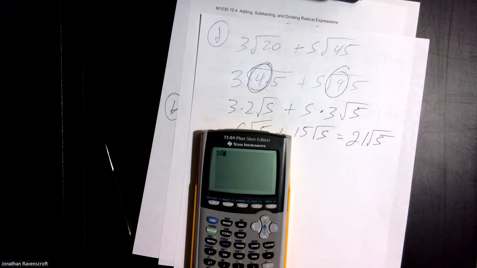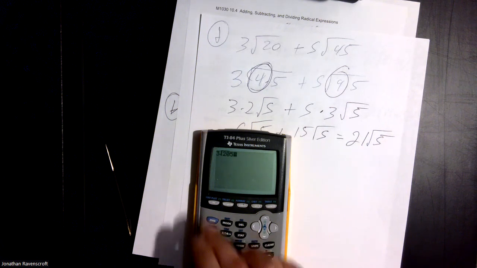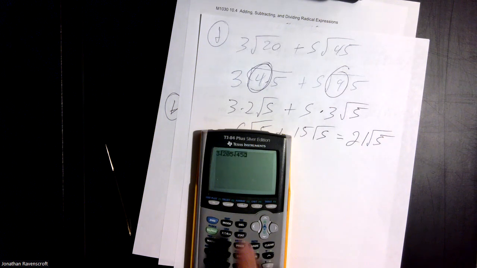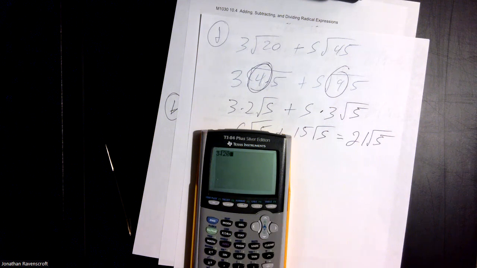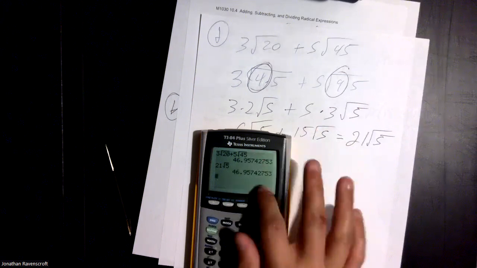3 square root of 20, 5 square root of 45. Oh, I left out the plus. 3 square root of 20 plus 5 square root of 45 is 21 square root of 5. Looks like I did it right.